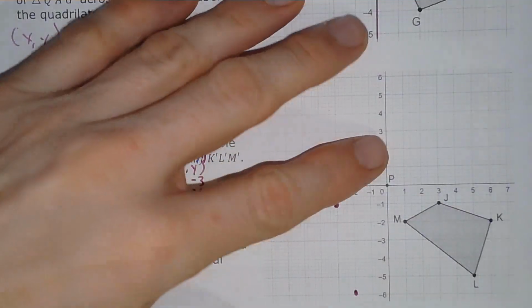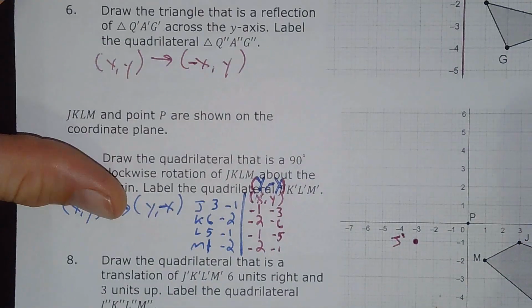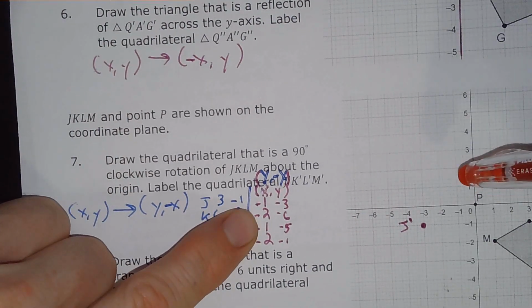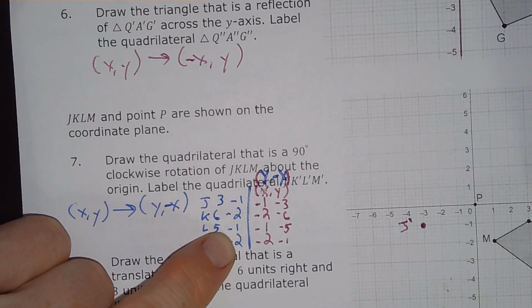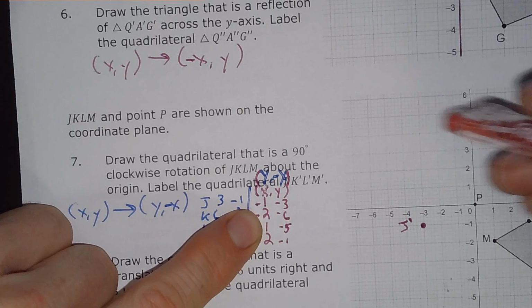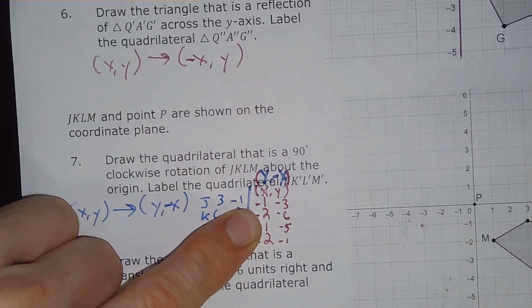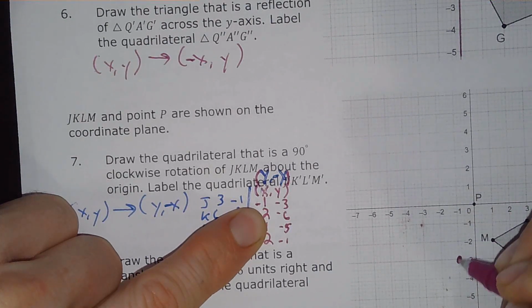Wait, J is negative 3, negative 1. K is negative 2, negative 6. That seems far off. Let me double check something. I think maybe something's wrong there. Negative 1, negative 3. This was 6, negative 2. Oh, that's why, because that's negative 3, negative 1. That's my problem. This is negative 1, negative 3.